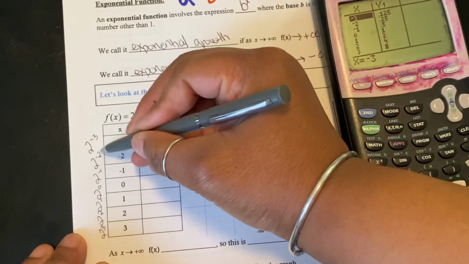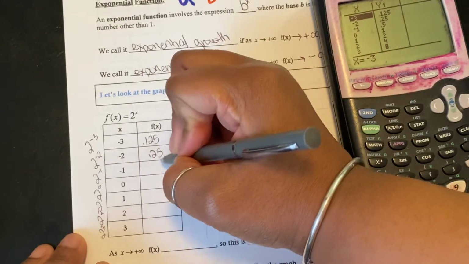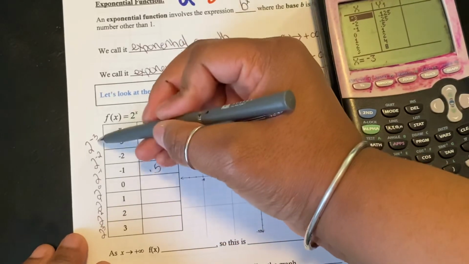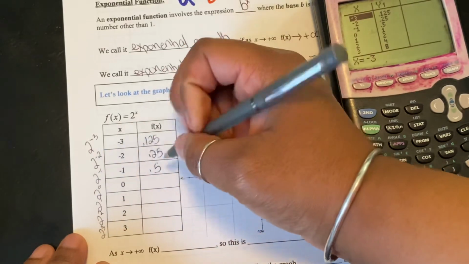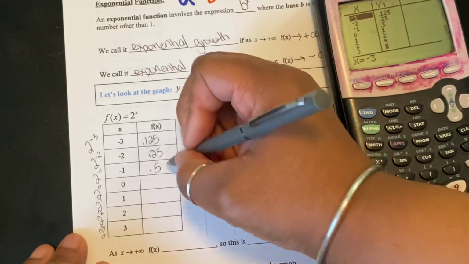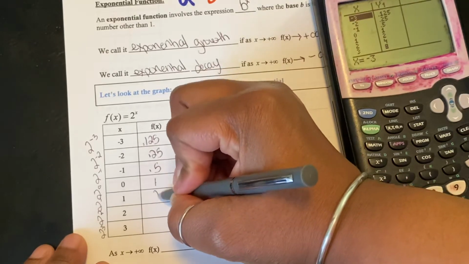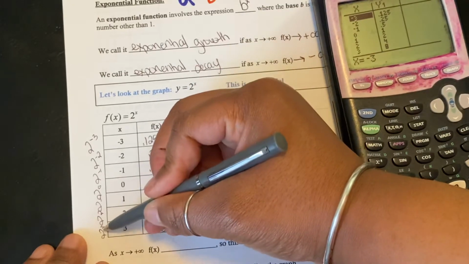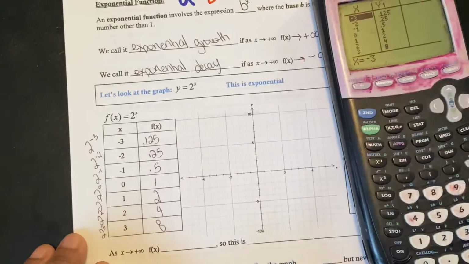If I put 2 to the -2 power, I get 0.25. And I'm going to keep on going. Again, all I did was plug those x values into the function. So then I have 1, 2, 4, and 8, which makes sense because 2 times 2 is 4, times 2 is 8. So 2 to the third power is 8.